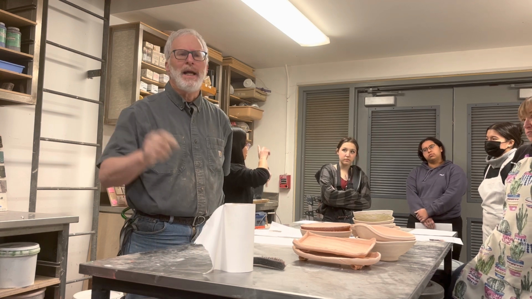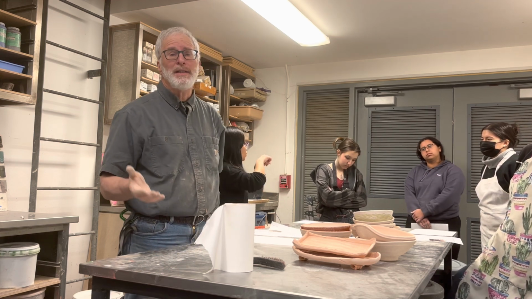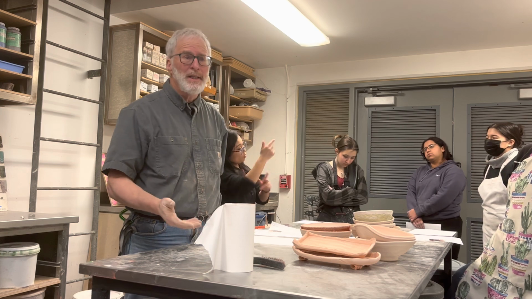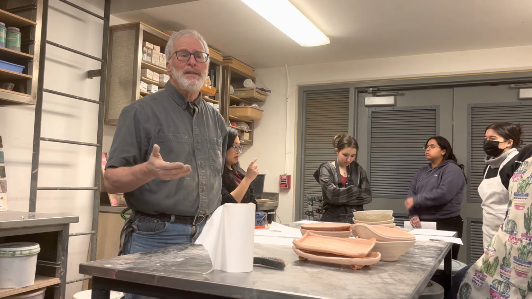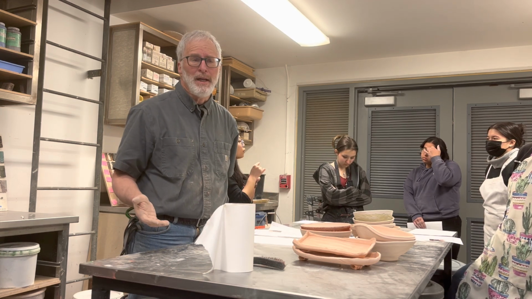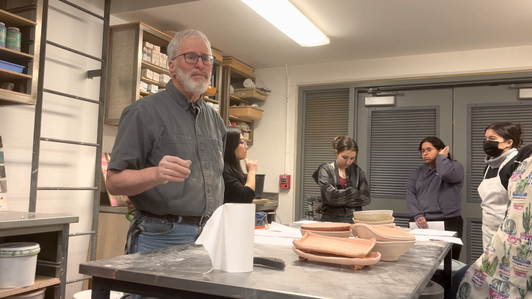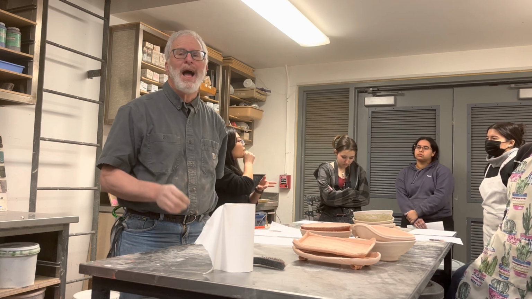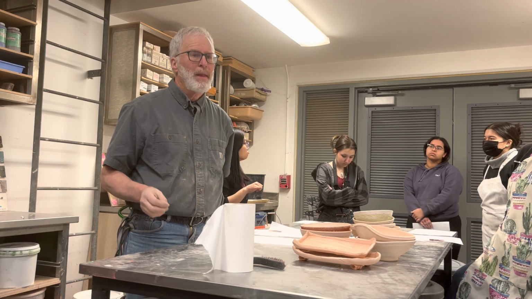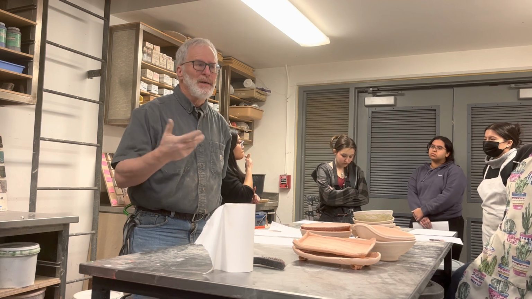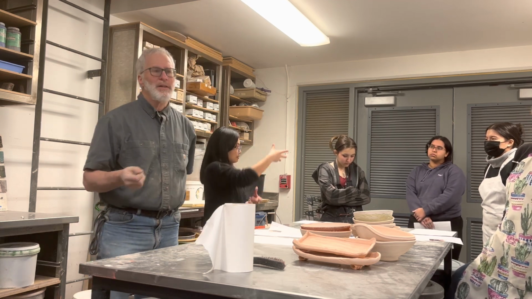Rust. Rust, absolutely. That's what iron oxide is. It's iron oxidizing, rust. And copper is copper rust, basically. These oxidized forms of metal. So all the colorants are metallic oxides. And so these are the ingredients that we use when we're glazing. All right, so that's the colorants.